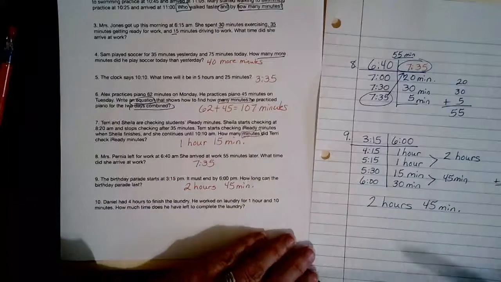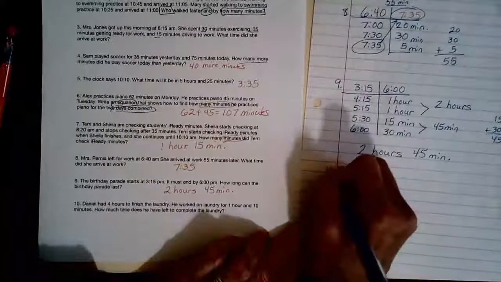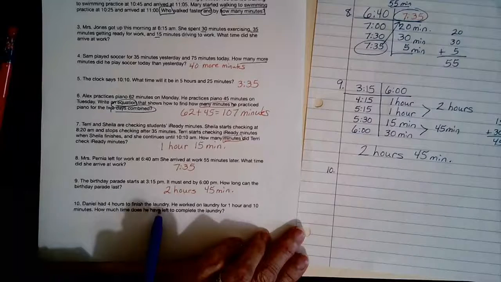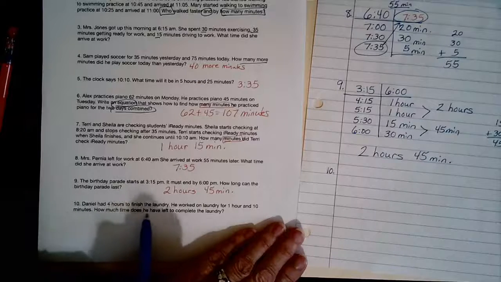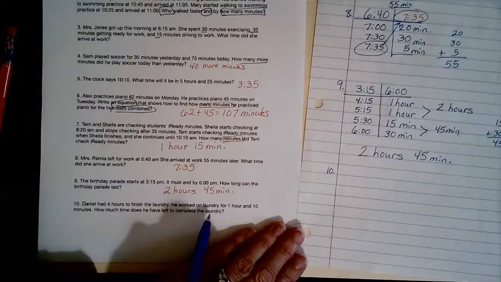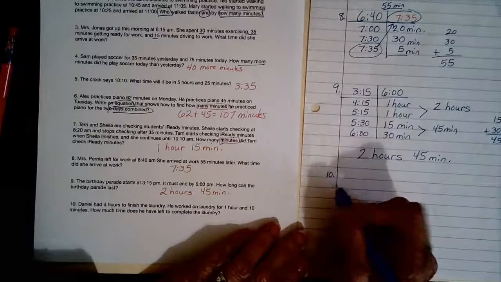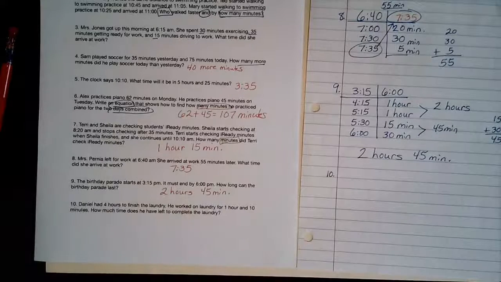Now for the final question, it starts with Daniel. Daniel had 4 hours to finish the laundry. He worked on laundry for 1 hour and 10 minutes. How much time does he have left to complete the laundry? All right, so he's got 4 hours, but he says he worked on laundry for 1 hour and 10 minutes. Well, how are we going to solve for this one? There's a number of different ways that we could solve. I'm going to show you this way first.